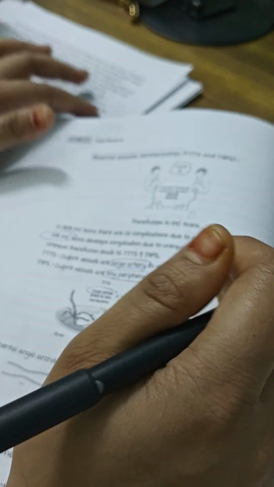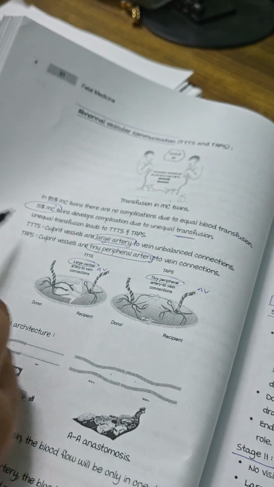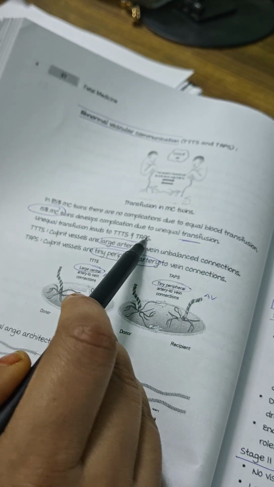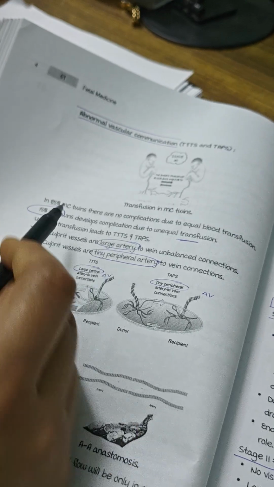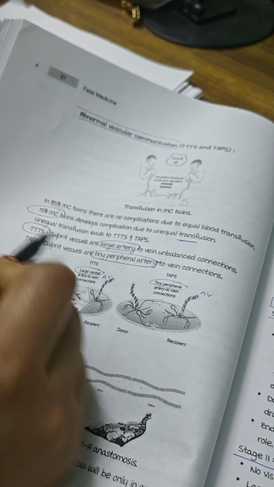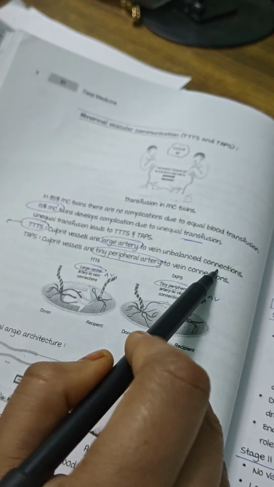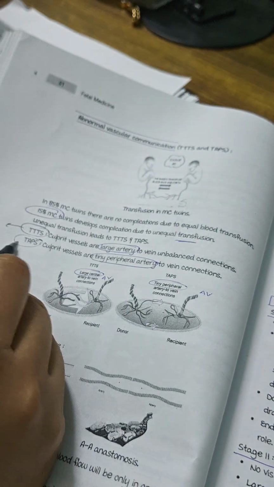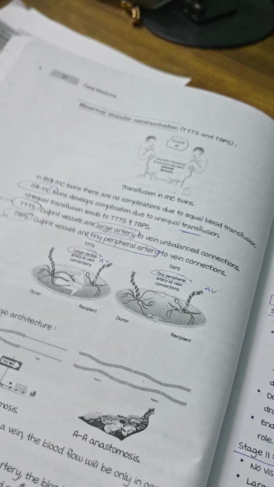Now, abnormal vascular communication, or twin-to-twin transfusion syndrome and TAPS. In 85% of the monochorionic twins, there is no complication due to equal blood transfusion, while in 15% there is complication due to unequal transfusion. Unequal transfusion leads to TTTS and TAPS. TTTS culprit vessels are large arteries. So, in twin-to-twin transfusion syndrome, there is large arterial to venous communication with unbalanced connections, while TAPS culprit vessels are tiny peripheral arteries. So these are large and these are small artery to vein anastomosis.